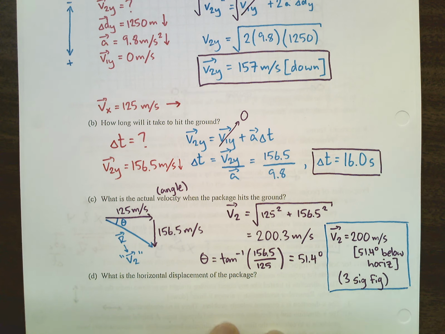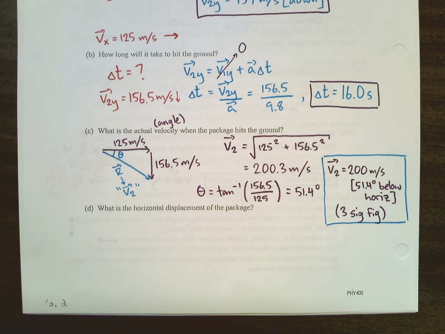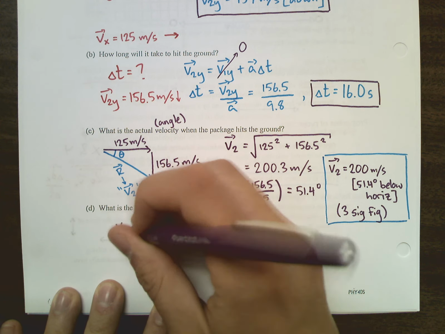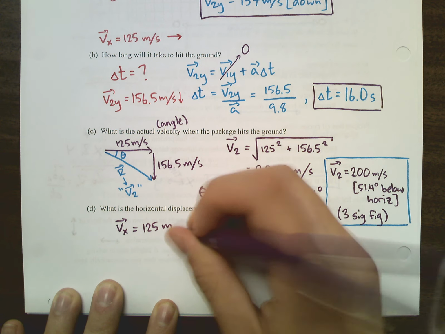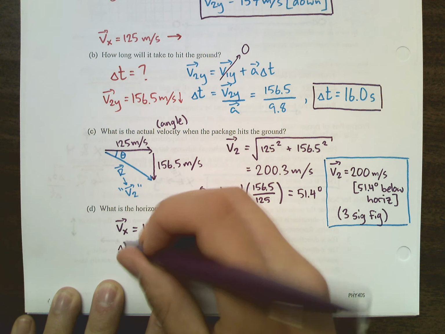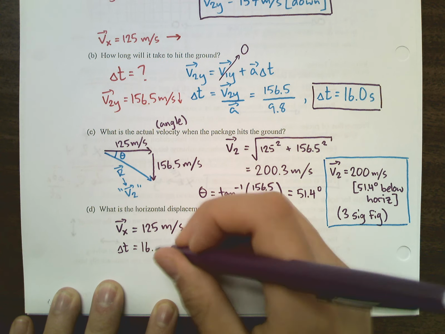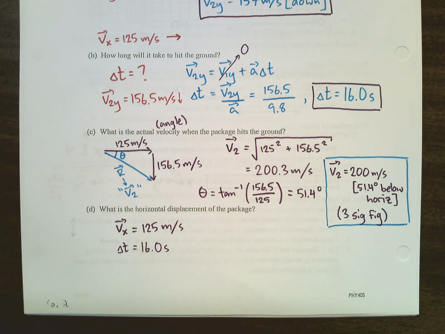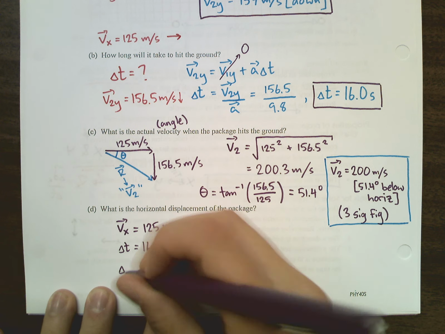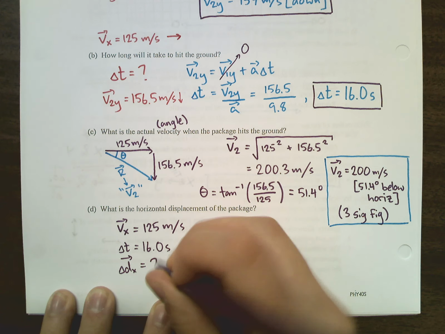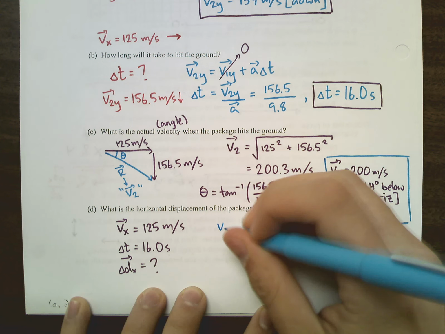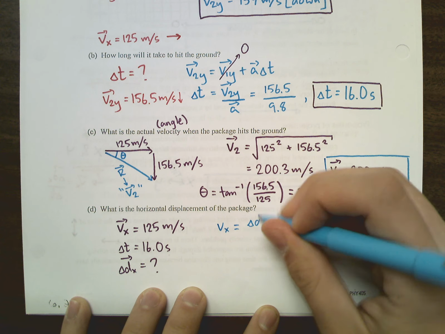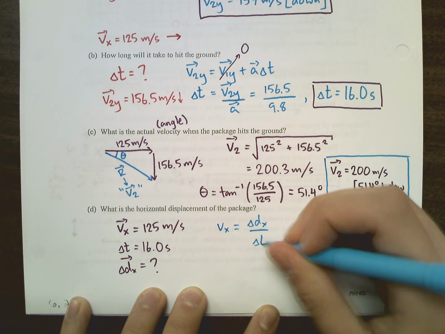Our last step here before we're finished is that we need to calculate the horizontal displacement. If we do the horizontal displacement, remember that Vx is constant. So Vx, there's no acceleration. And the time is the key between the two of them. The time is the same in the X and the Y directions. We calculated it to be 16 seconds. Therefore, we have a really straightforward question here. Delta dx is equal to what? So we are just rearranging one of the first formulas we ever learned in physics, Vx equals delta dx over delta t.